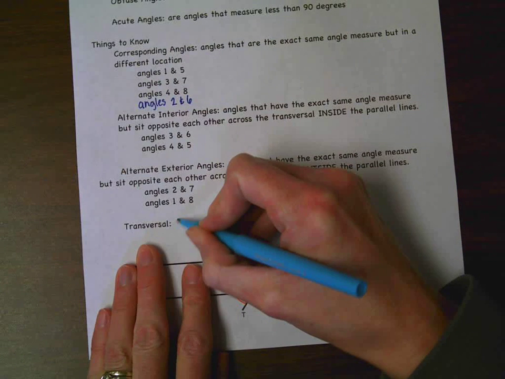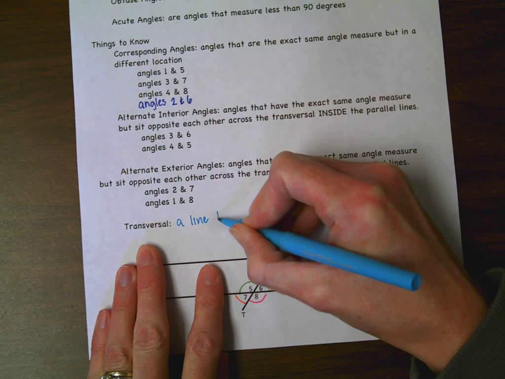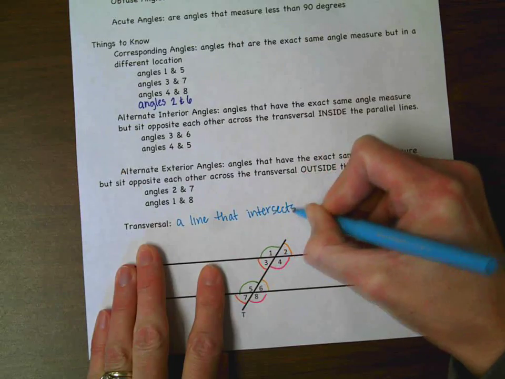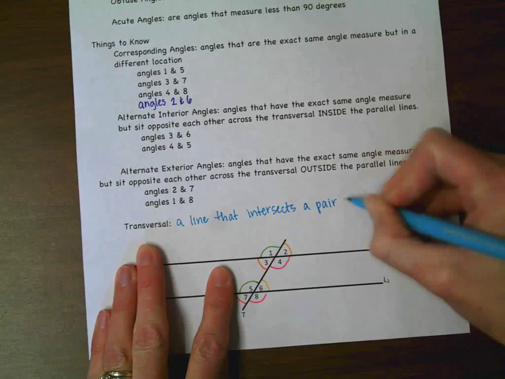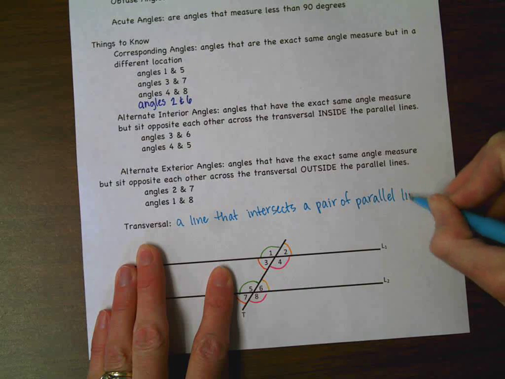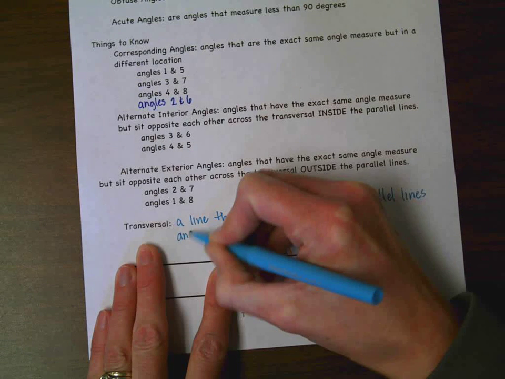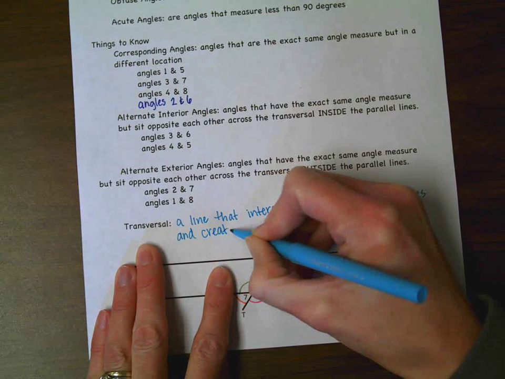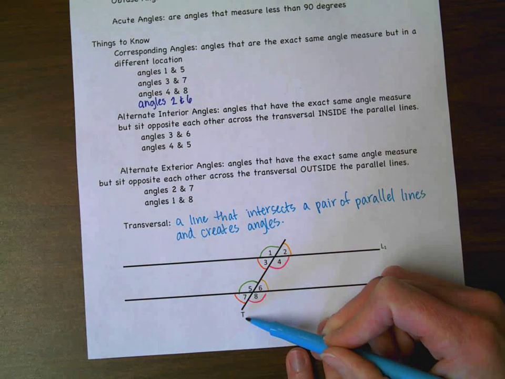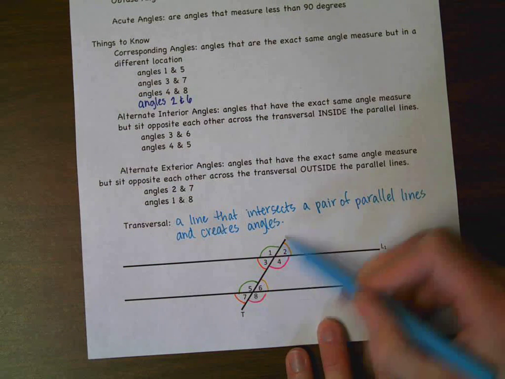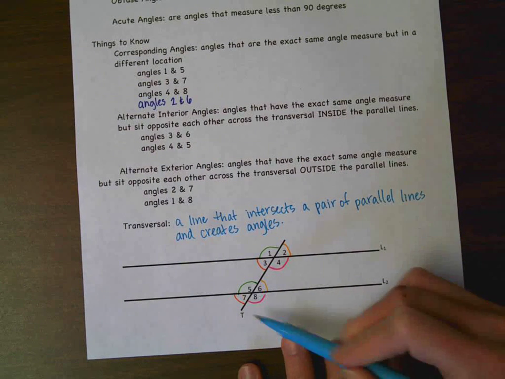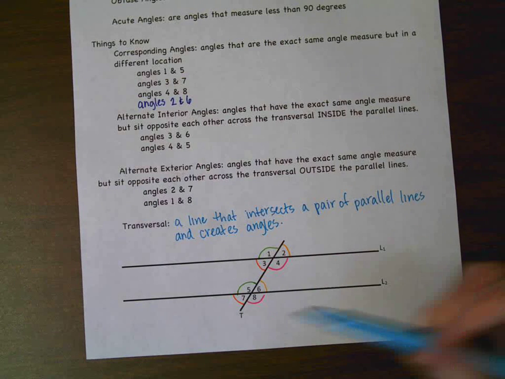The transversal is a line that intersects a pair of parallel lines and creates angles. Because you'll notice if this line right here, this transversal, it has a T to mark that as a transversal. If it wasn't here, there'd be no angles. But the minute that transversal intersects with the parallel lines, you see 8 different angles being created.